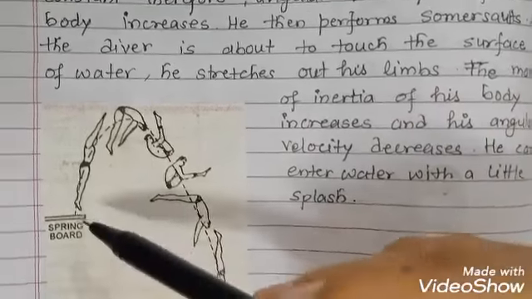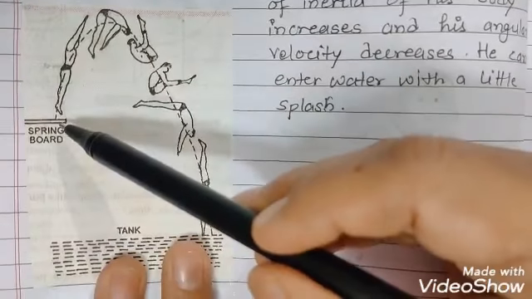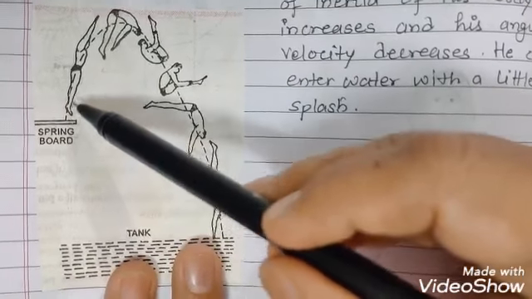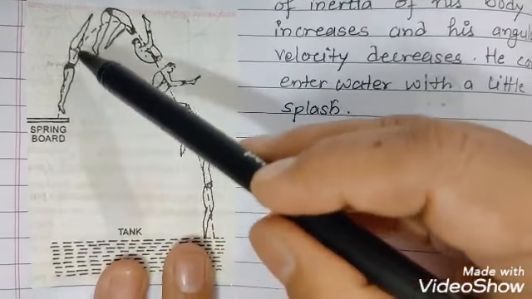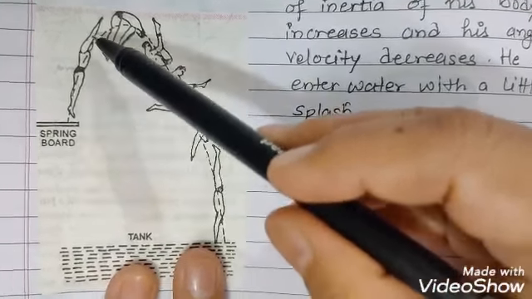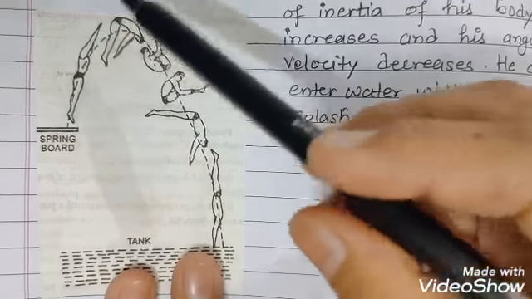Look here. The diver started jumping from the springboard. Initially the arms and legs are outstretched, that means the limbs are outstretched here.